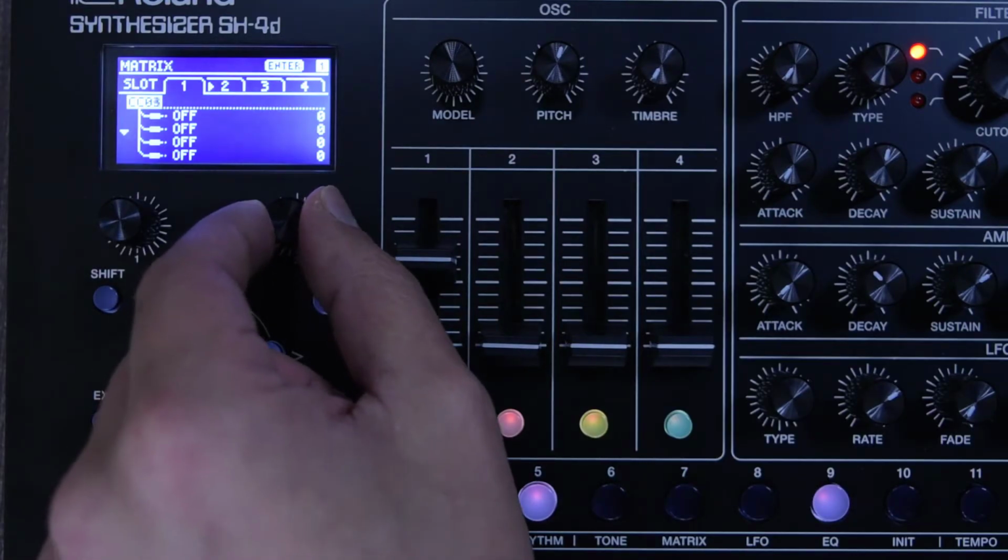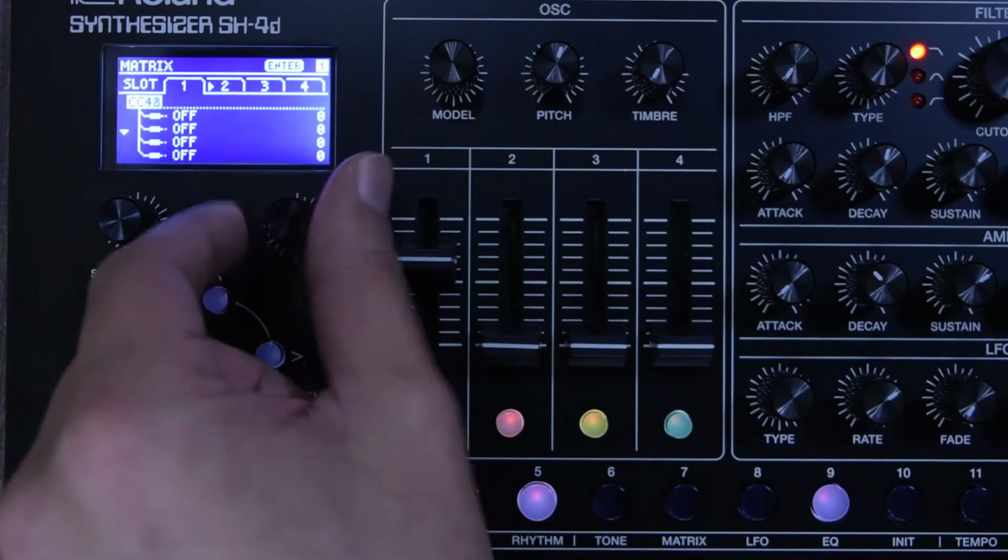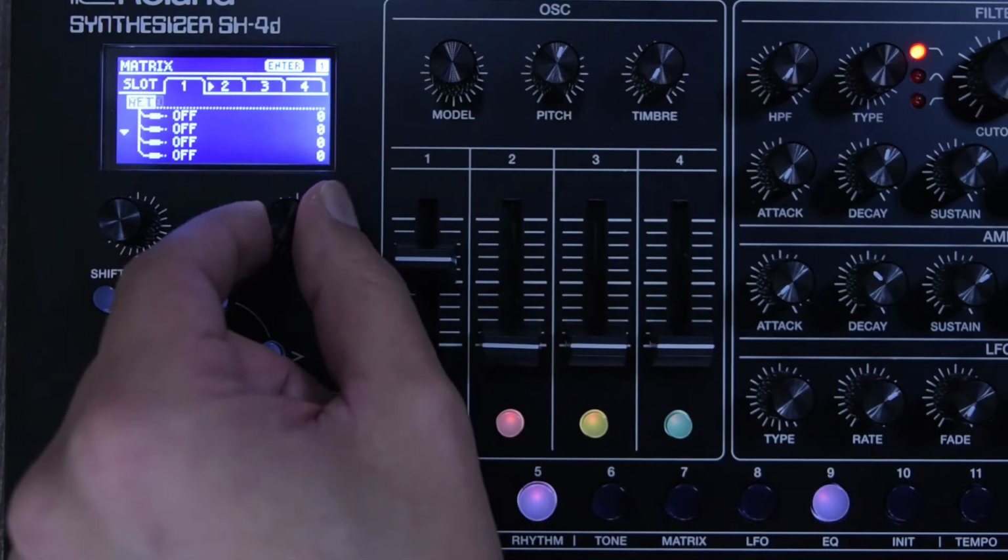Now you have a lot of options. You can use the CCs of whatever controller that you want to use, and then you have more options like, for example, the aftertouch, the bend, wheel.